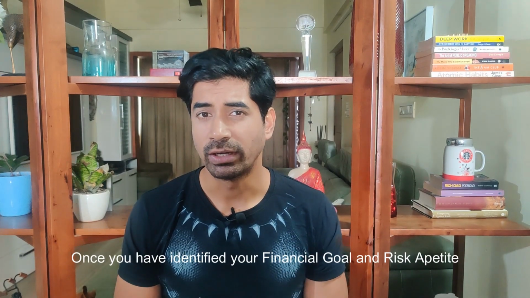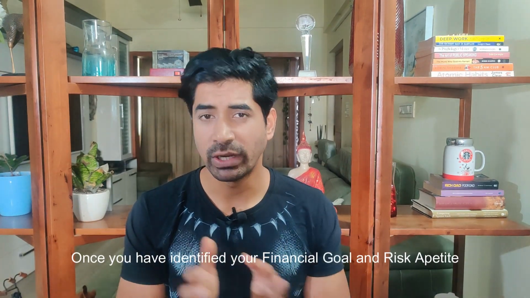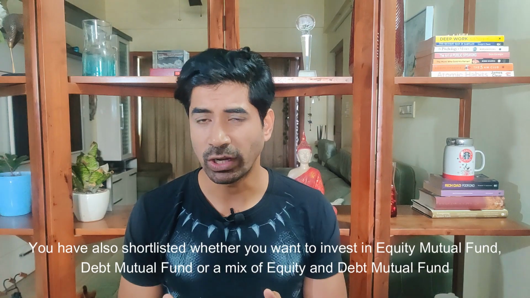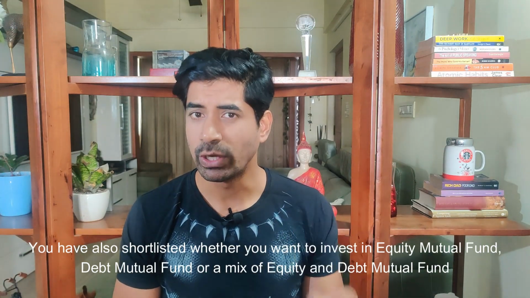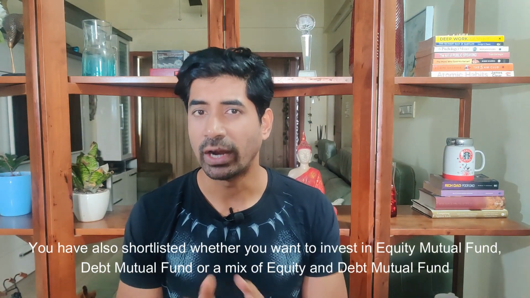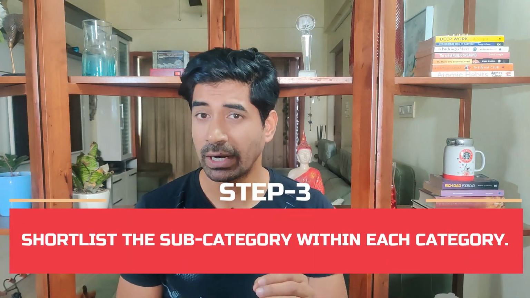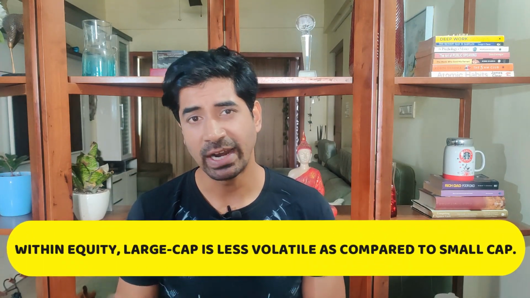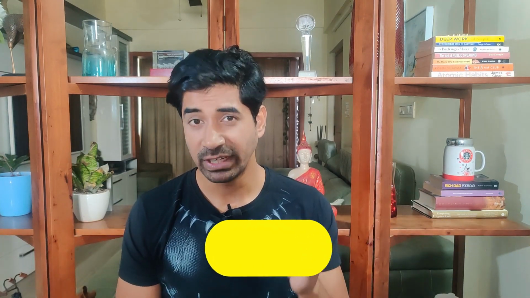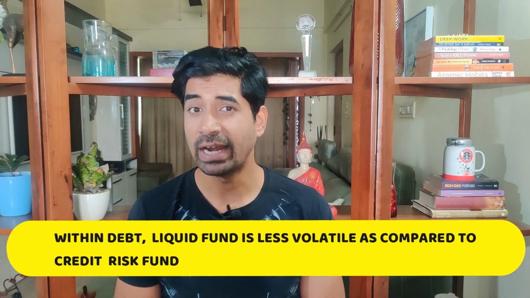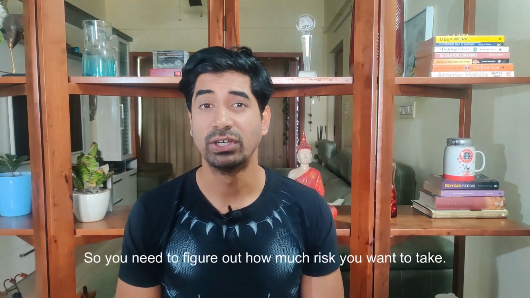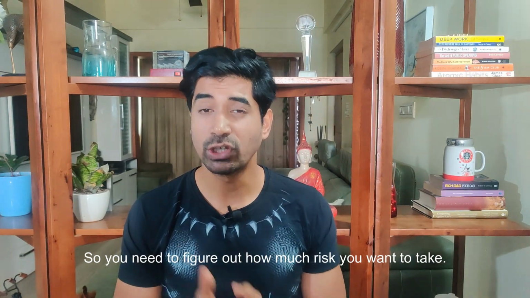Now this is very important. Once you have identified the financial goal and risk appetite, and you have also shortlisted whether you want to invest in an equity mutual fund, a debt mutual fund, or a mix of equity and debt, now you have to shortlist the subcategory within each category. The factors based on which you have to shortlist: first is risk appetite. Within equity, a large cap fund is less volatile as compared to a small cap fund. Within debt, a liquid fund is less volatile as compared to a credit risk fund. So you need to figure out how much risk you want to take.